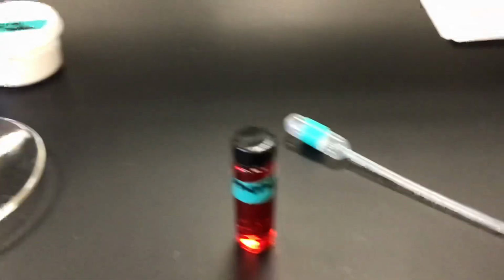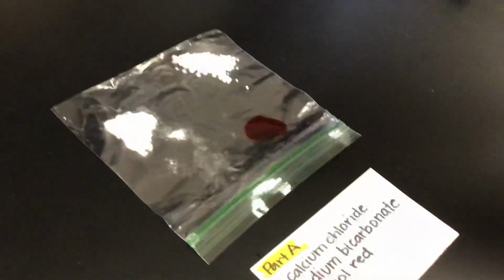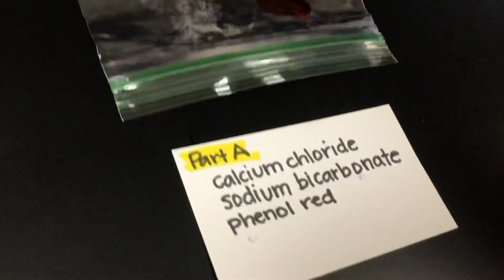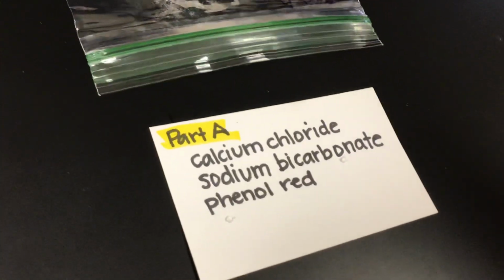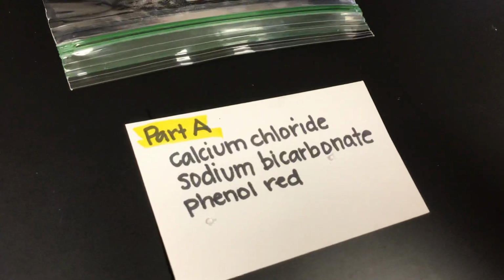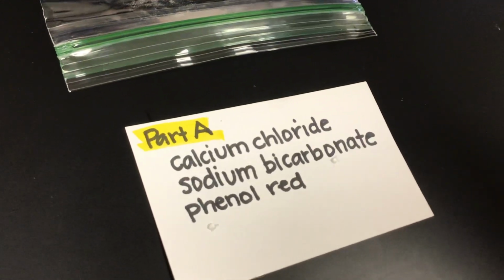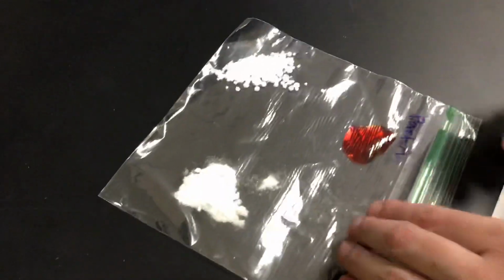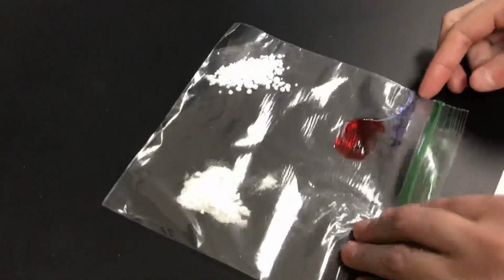All right, so I'm going to come over to Miss Blankenship. In your lab handouts, under part A, so we are on slide number 3, we're mixing calcium chloride, sodium bicarbonate, and phenol red together in our plastic baggie. So here is what it looks like before we mix. And Miss Blankenship's going to go ahead and mix for us.